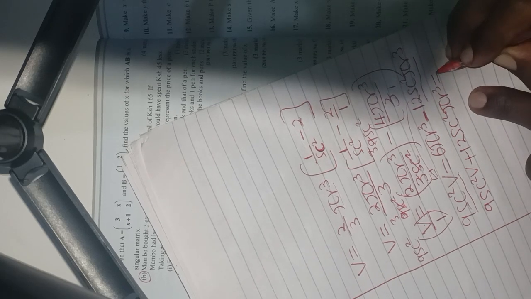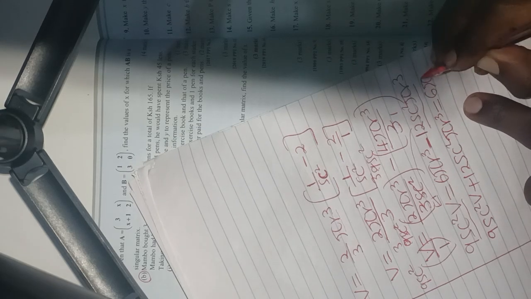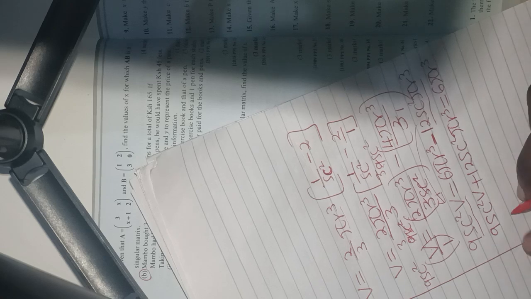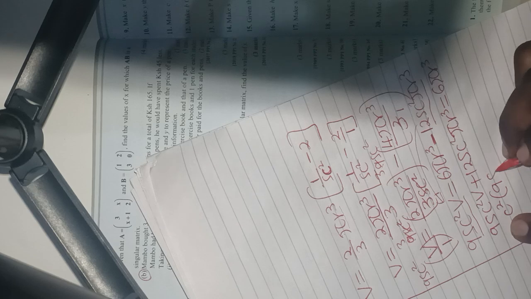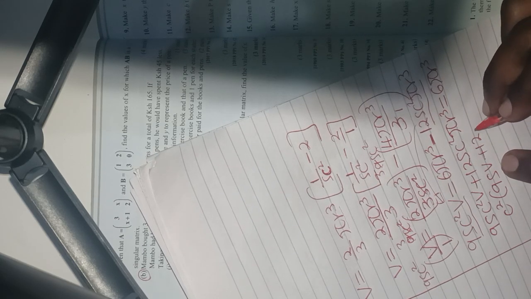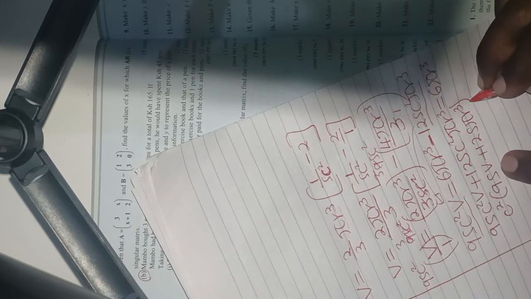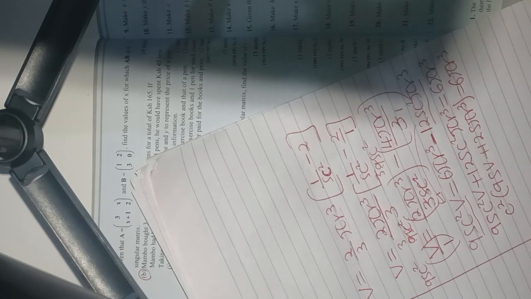The answer must be equal to 6π r³. Then I'll factorize out c², so I'll have c² into (9sV + 12sπ r³), close the brackets, equal to 6π r³.